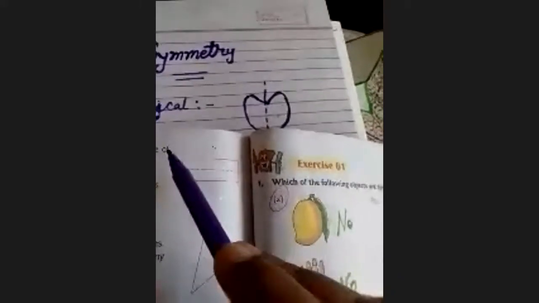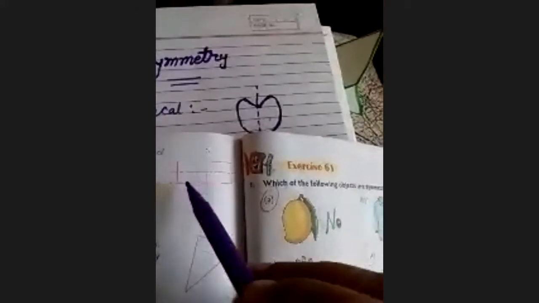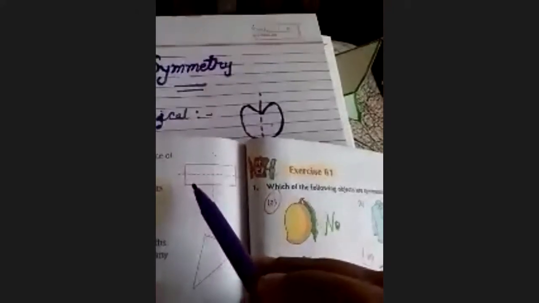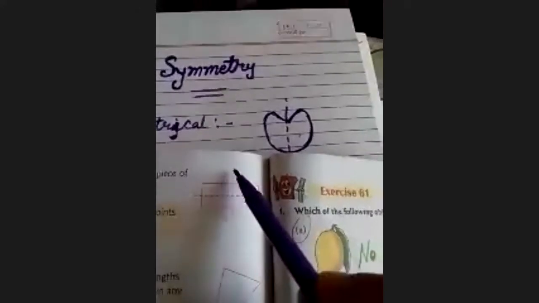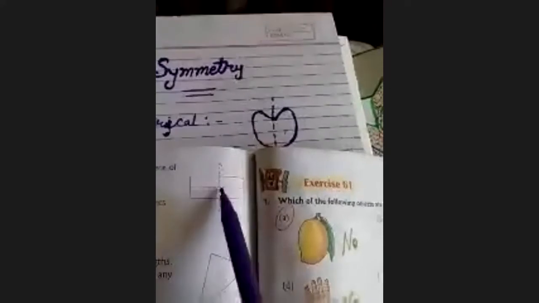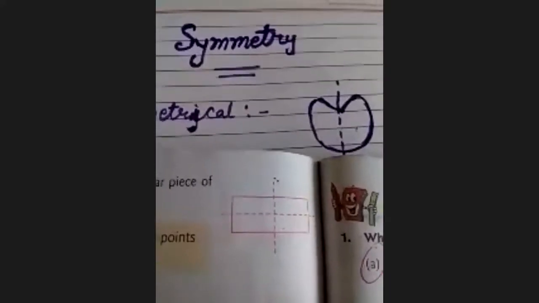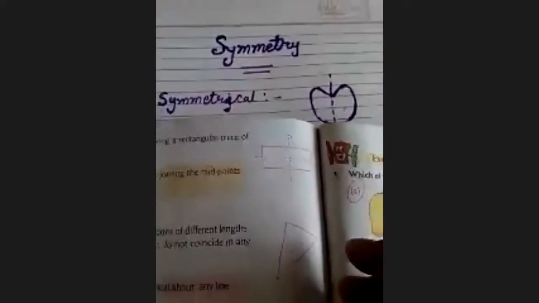We cannot use the diagonals of this rectangle because when we fold at the corners, the two parts do not exactly overlap. So it means a rectangle has two lines of symmetry, first and second. Clear, students? Next is triangle.